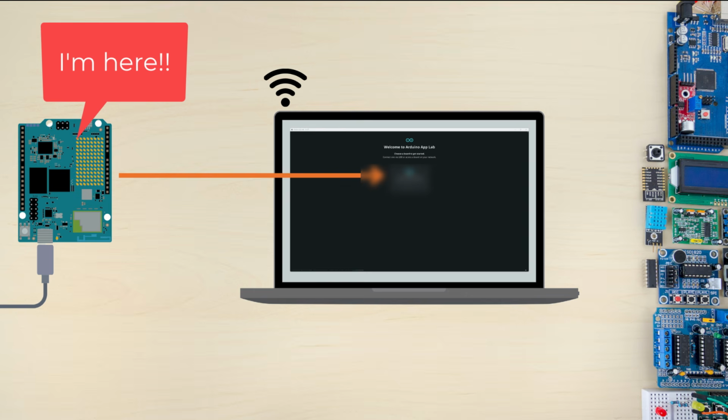It does that pretty consistently. The issue is AppLab's inability to see your Q board. There are a variety of reasons why this can happen, but a common issue is your PC's firewall is blocking out the Q board. So one quick test to run is just to check if your firewall is blocking AppLab.